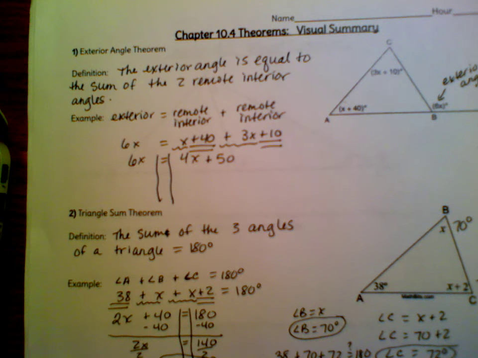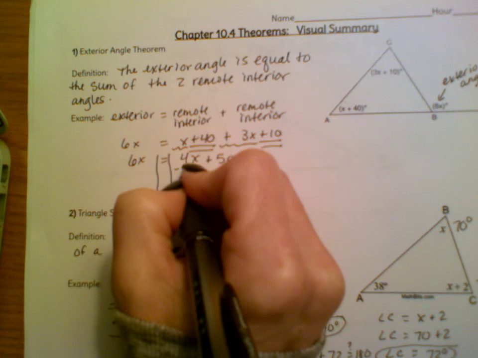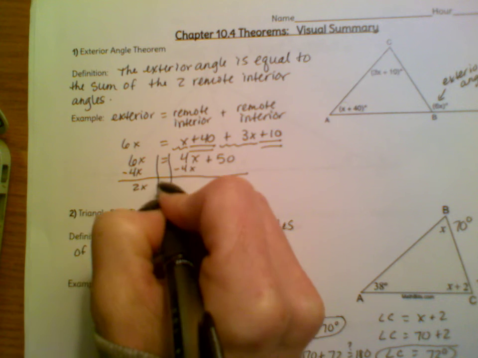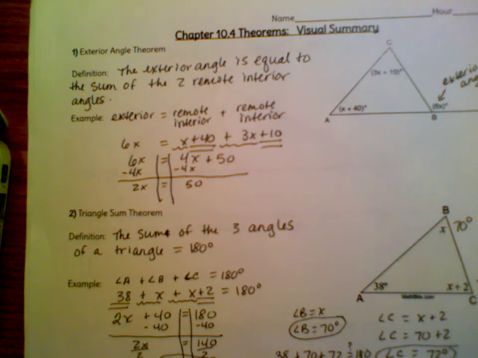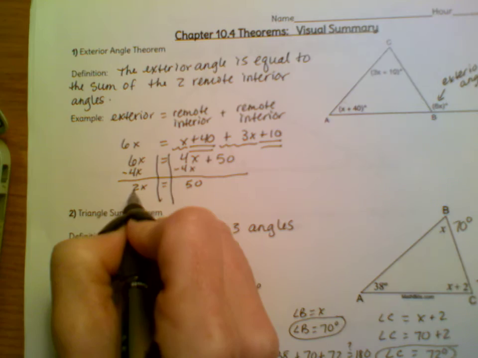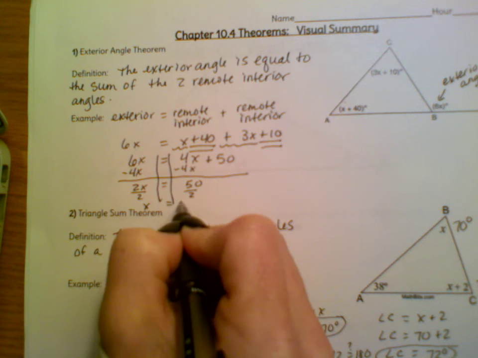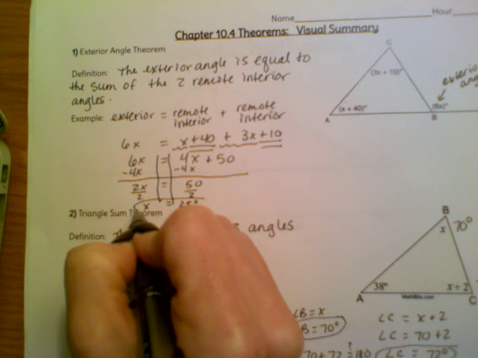Now I have x's on both sides of the equals, so remember, first I want to get my x's to the same side of the equals. I'm going to subtract 4x's from both sides. And I get 2x equals 50. Now I'm going to isolate my variable and divide both sides by 2, and I get x equals 25 degrees.